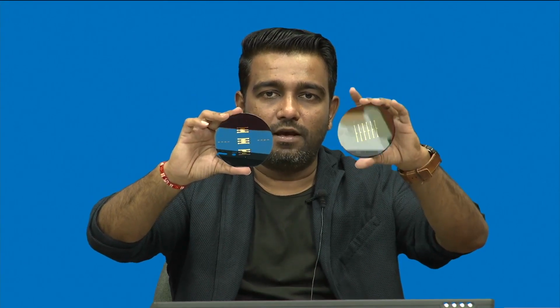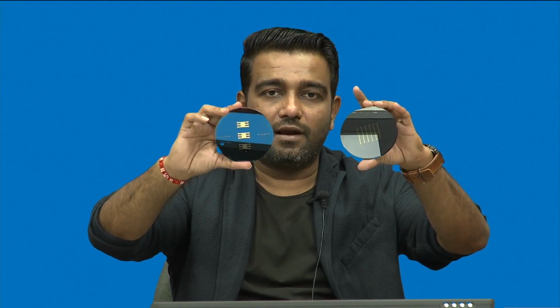But if I have a silicon dioxide, I will show it to you. To compare, you will see here that the color is a purplish color compared to the grayish color. You can see I am tilting both the wafers so that you understand. This one is gray in color, this one is bluish or purplish in color. Why? Because this is silicon wafer without oxide and this one is silicon wafer with oxide.